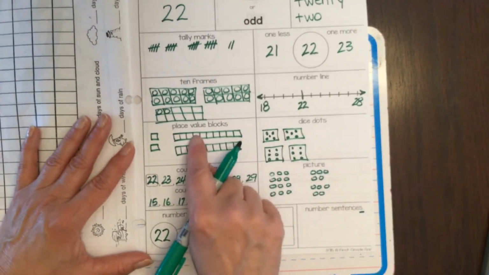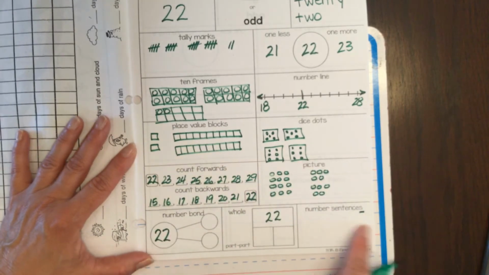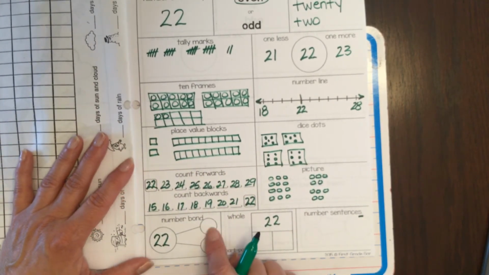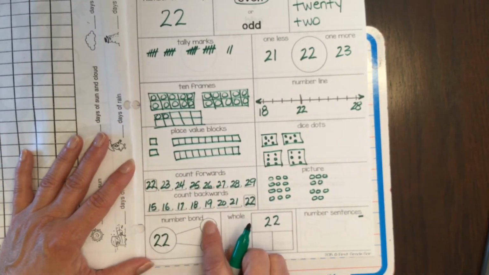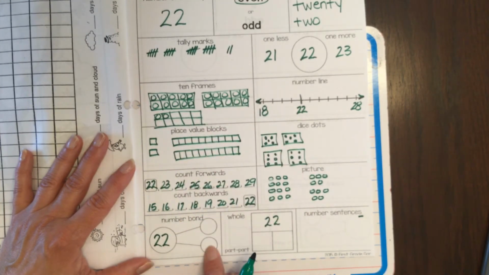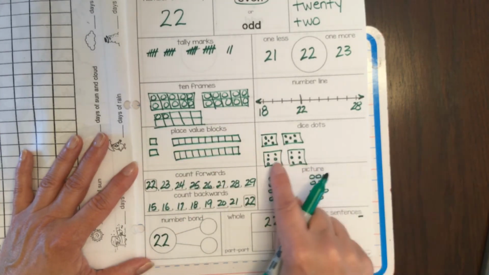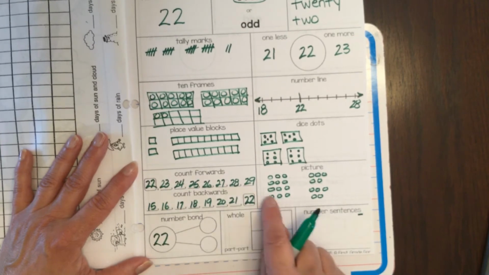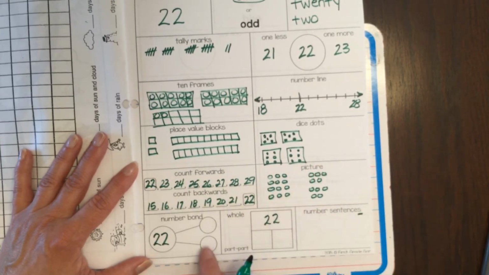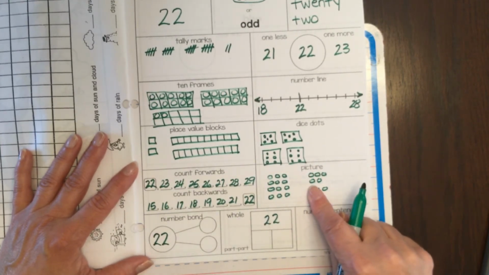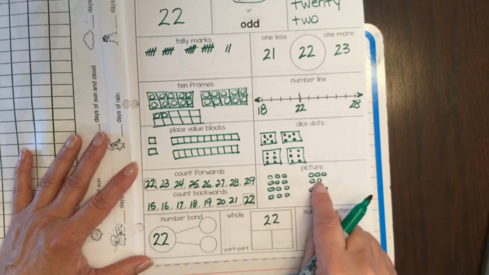By using these pictures that I created, I can do my number bonds very easily. I could do a number bond that said 10 on one spot and 12 on the other. I could do a number bond that says 11 and 11. I could do a number bond that says 12 and 10.